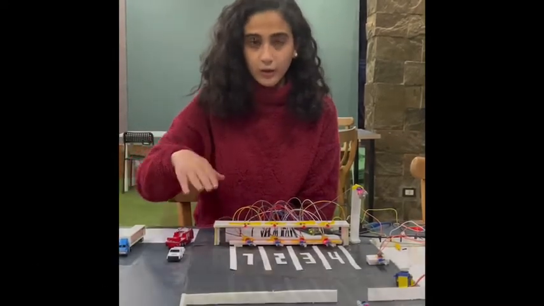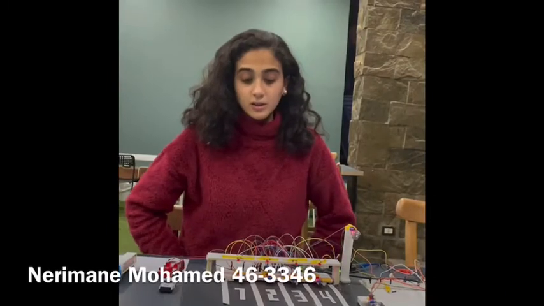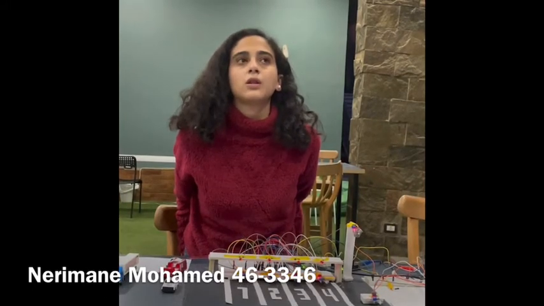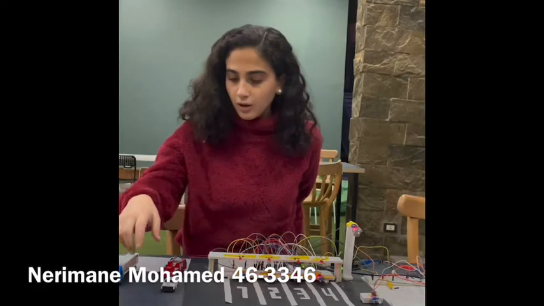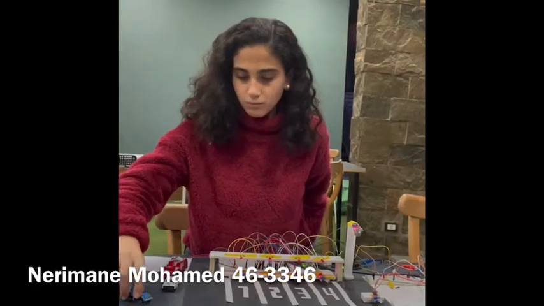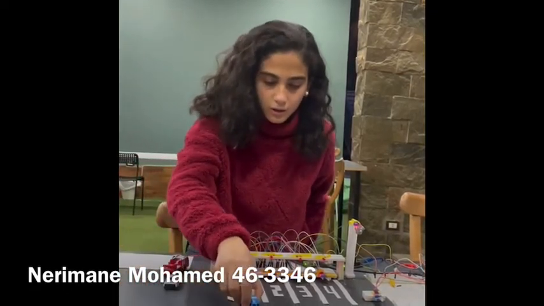I will be explaining the IR sensor part, the hardware. Here we have 4 IR sensors and 4 LEDs. The IR sensors detect whether a car is parked in the slot or not, and the LEDs display if the slot is free. We tried with this car.